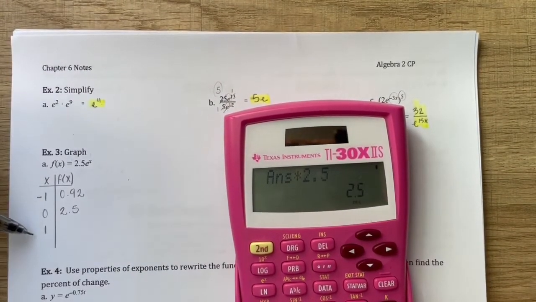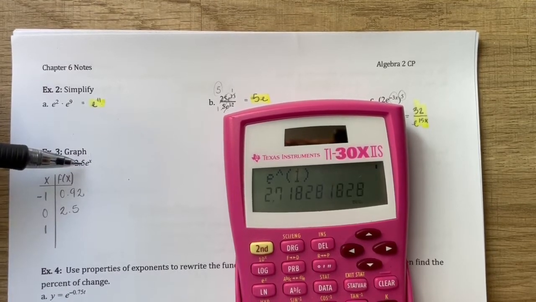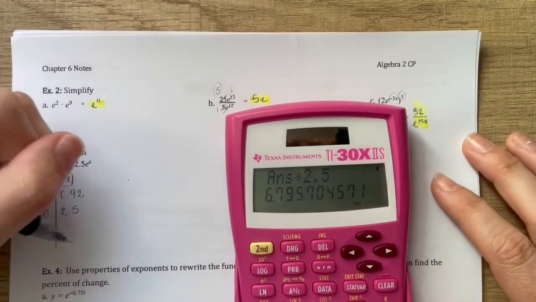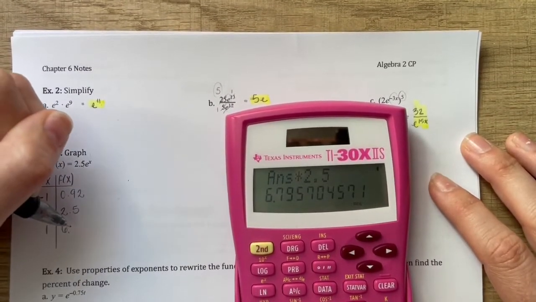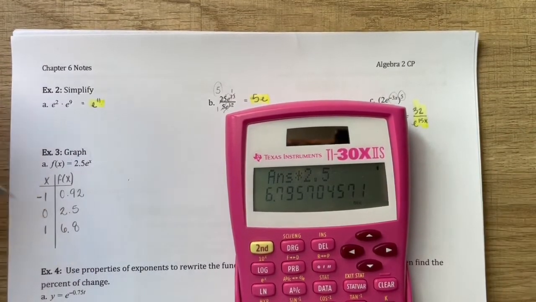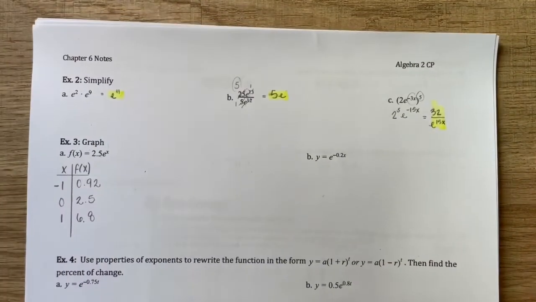And then next, when x equals 1, e to the first power, so second ln, and then the first power. And then it's 2.71 times 2.5, so about 6.8. And then, oops, sorry, we can set up our graph.